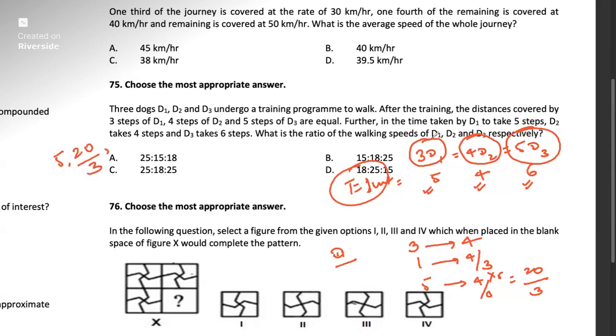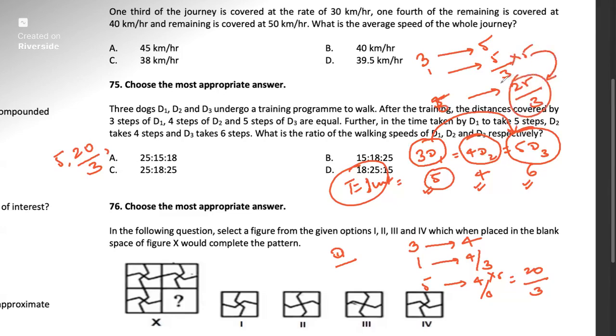Now I'm comparing dog 1 and dog 3. If dog 1 takes 3 steps, dog 3 takes 5 steps. But actually dog 1 has taken 5 steps, which means dog 3 has taken 25/3 steps. This is the ratio of their distances in terms of dog 1. Now we multiply into 3, right? We have 15, 20, and 25. Where exactly have we gone wrong?